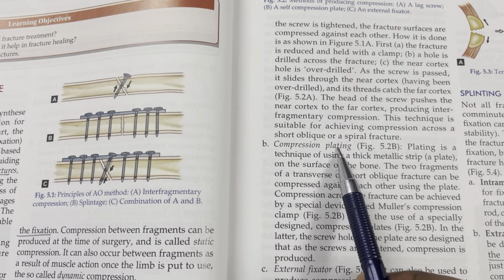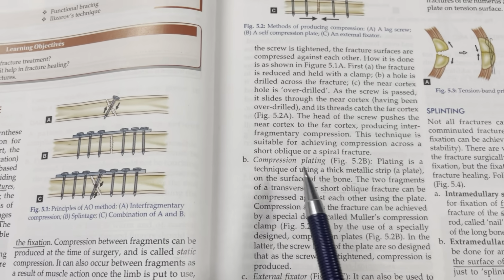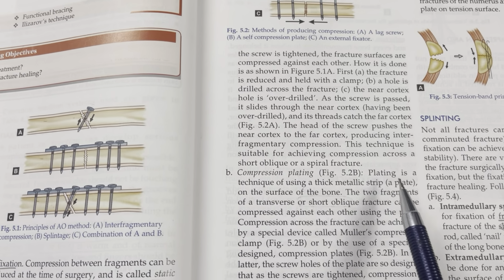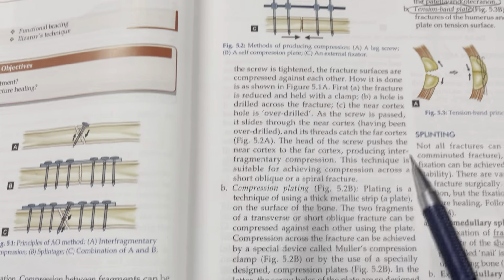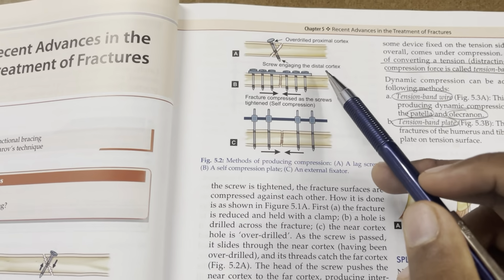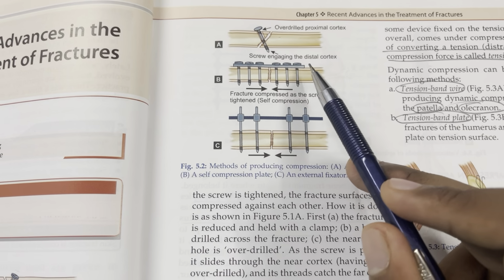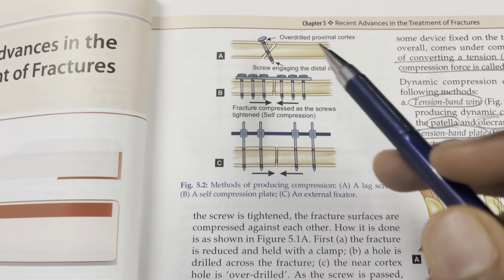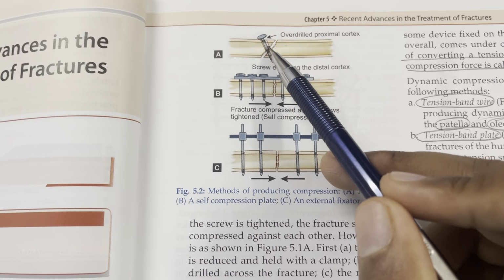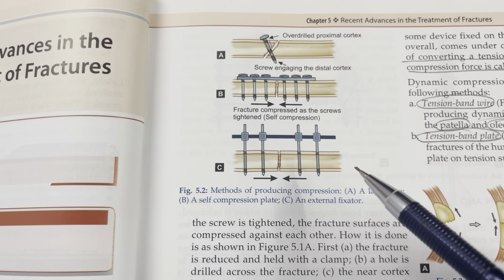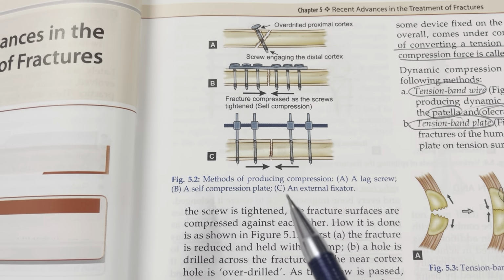Then you have compression plating. Plating is a technique of using a thick metallic strip, a plate, as you can see here. You have a thick metallic plate. See here, you can see the over drilled proximal cortex in lag screw fixation. You engage the screw in the distal cortex.